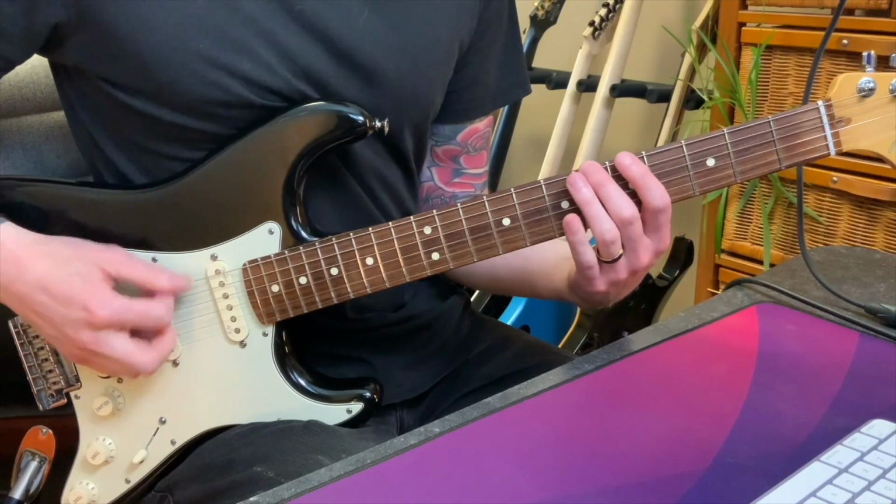To use intervals in your creative practice, you want to do the following. 1, pick a riff or pick a part of a song that you really like. 2, learn how to play it. For my example, I'm going to be using a riff from the song Hessian Peel by the band Opeth. The riff goes like this.